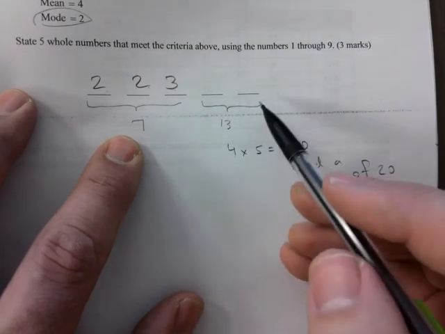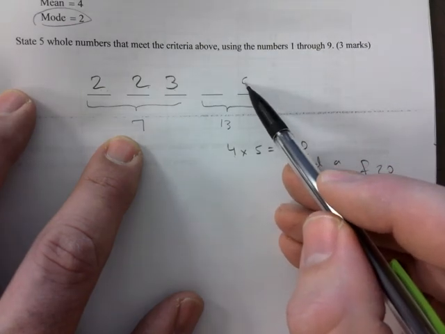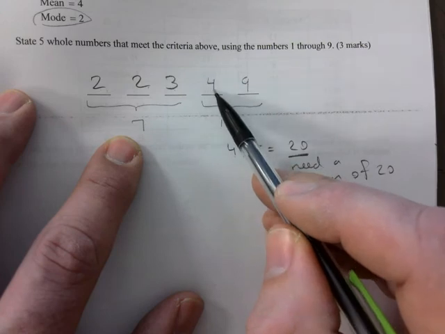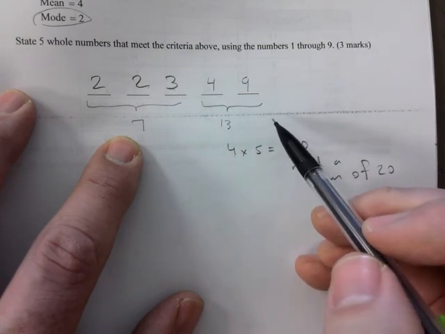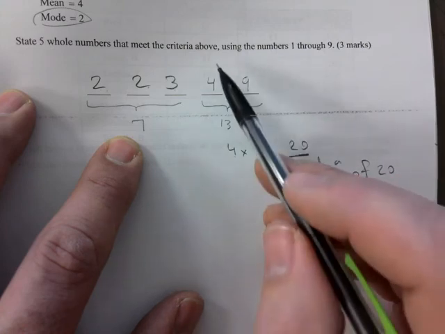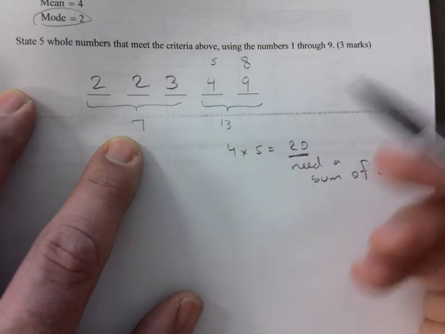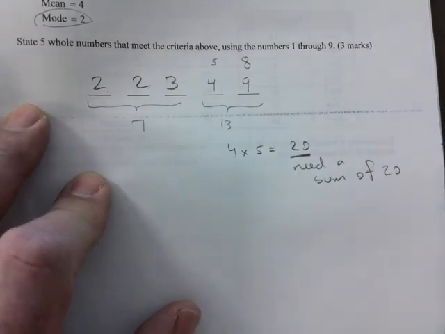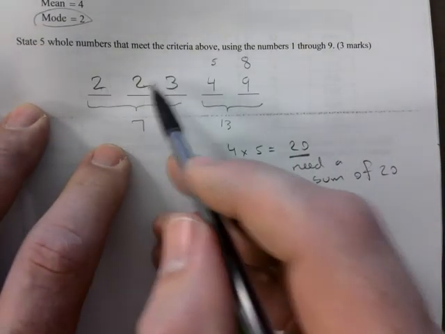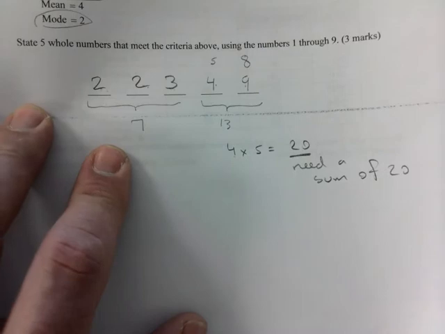And I can use 9 and 4, or 8 and 5. It's up to you. But it has to be arranged. And that will give you the 20. Now if you add this all up, it will add up to 20. Divide that by 5, you get 4. Okay?